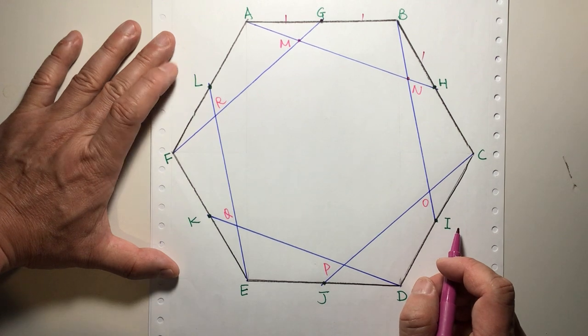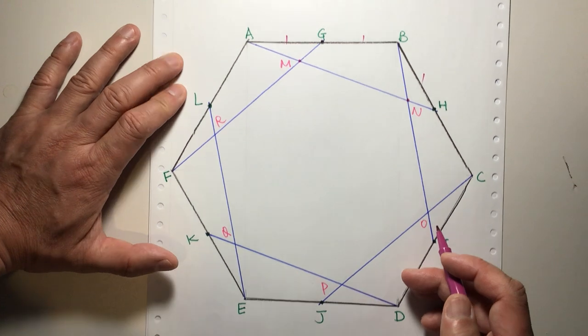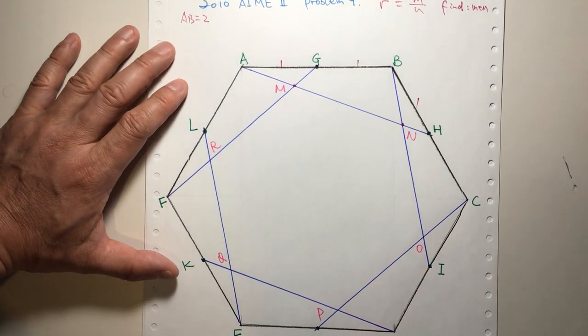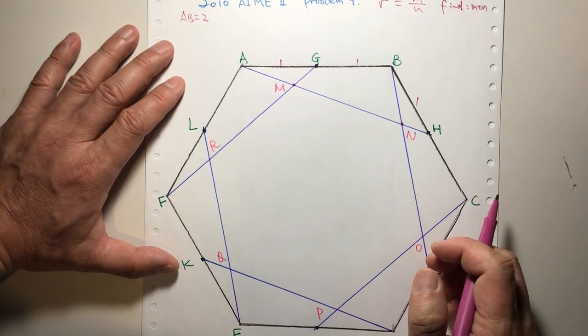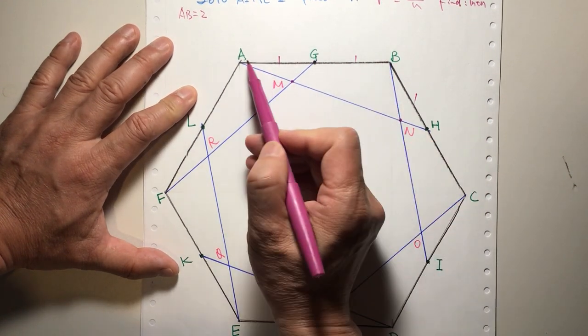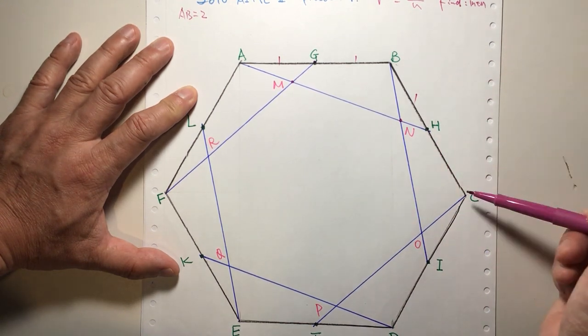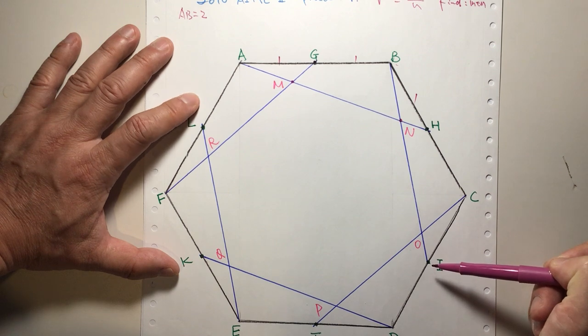But it will make a lot of calculation. So we can use the symmetry, right? Because we can easily find this triangle ABH is congruent to triangle BCI.